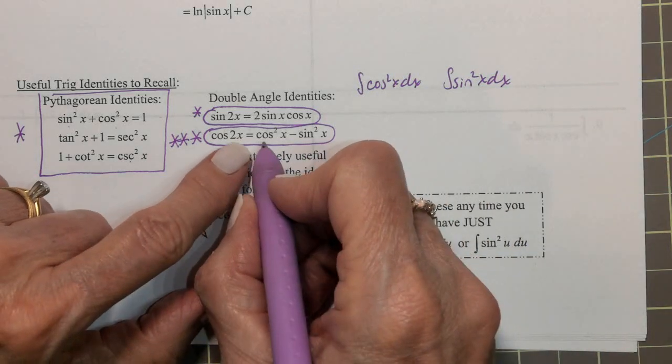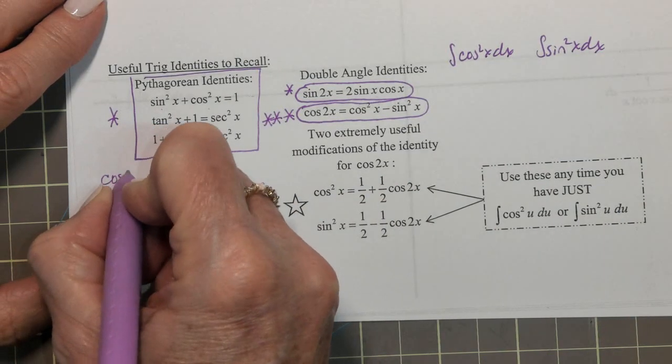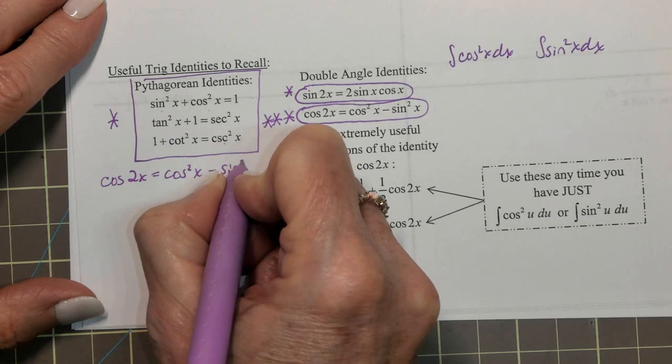And if we use, in fact, let me do it on one of these. Here's our cosine of 2x is cosine squared x minus sine squared x.